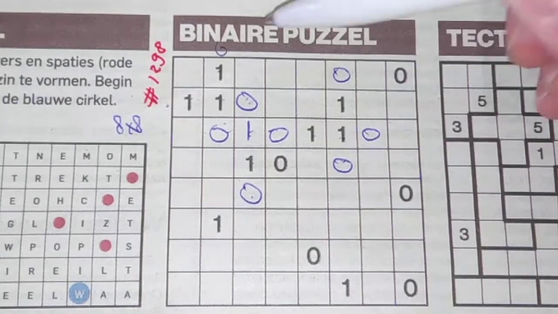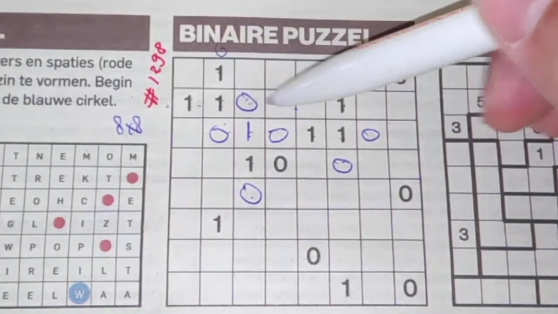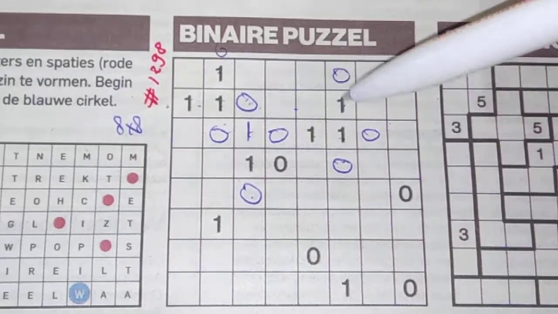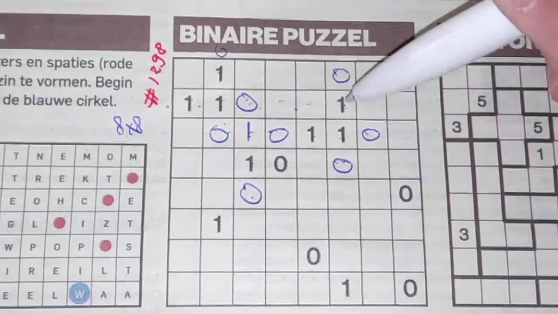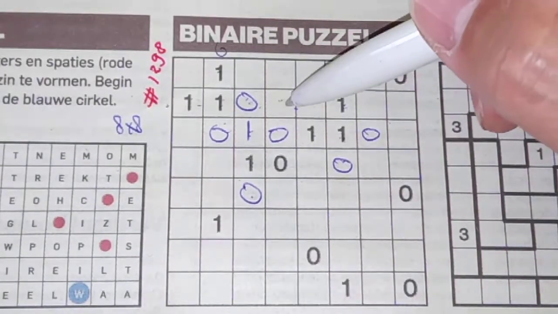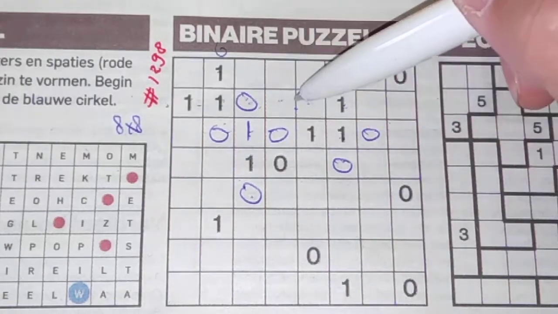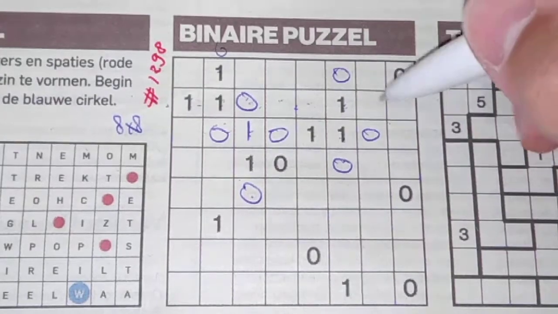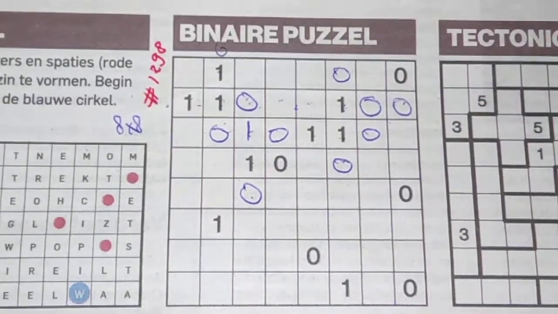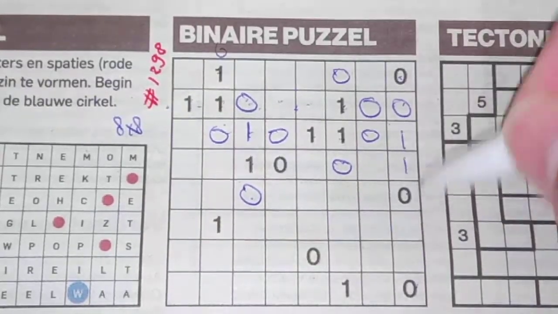Then 1, 2, 3, 4. Yes, between a zero and a one with two empty blocks, there's always a one and a zero. So 1, 2, 3, 4 ones, so the rest are zeros. Alright, 4 zeros, so the rest are ones.